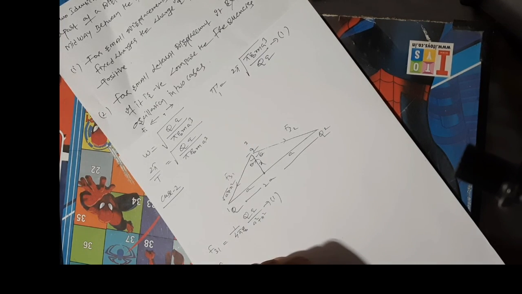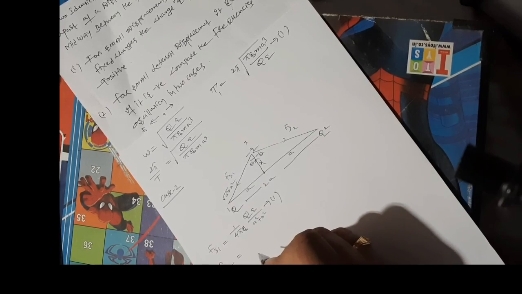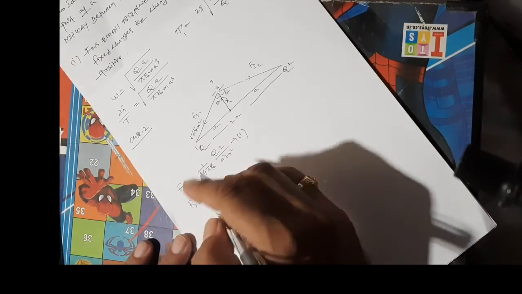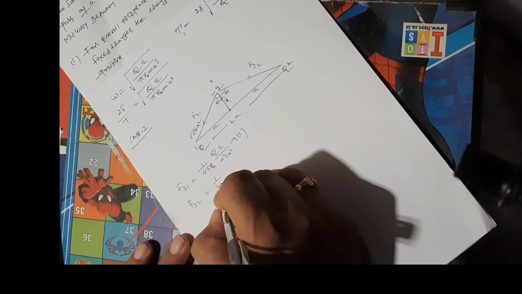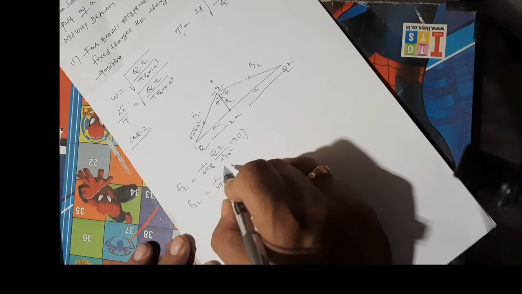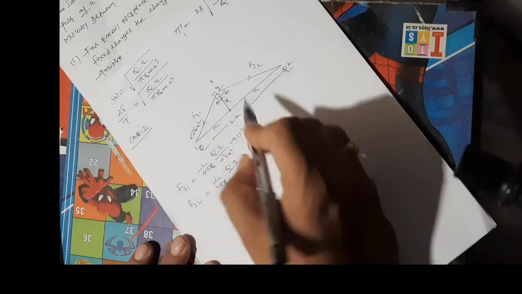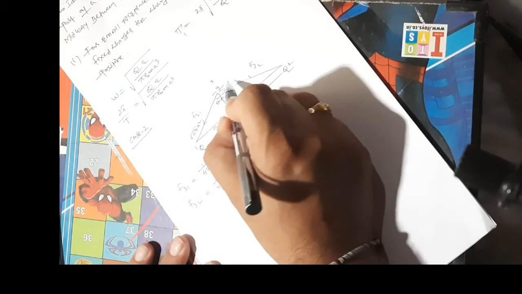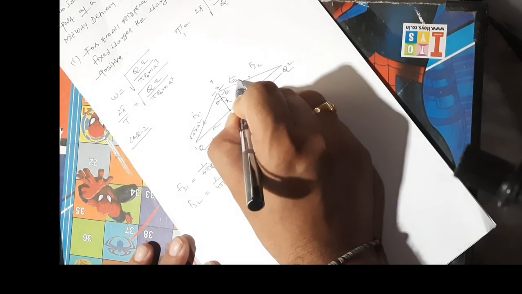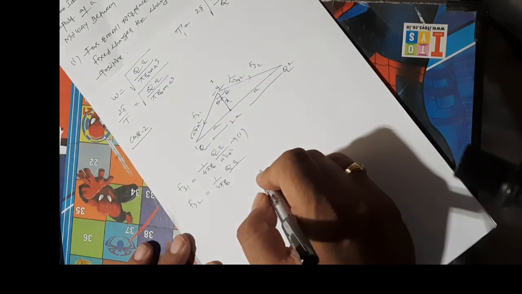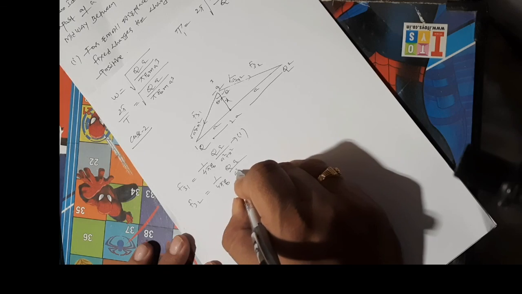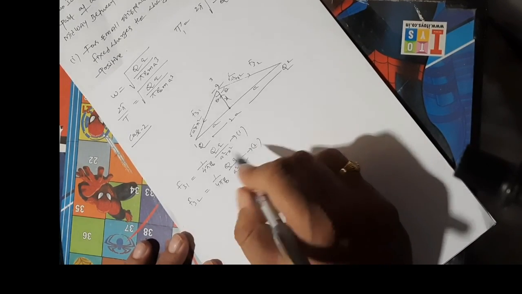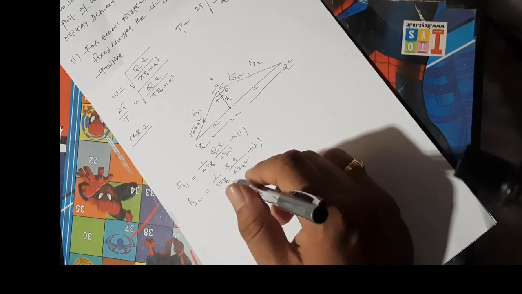Now F32 is equal to 1 by 4 pi epsilon naught Q into q divided by the distance, the same distance. How much distance is it? Square root of a square plus x square, by Coulomb's law. That root is cancelled according to Coulomb's law. A square plus x square, equation 2. That means these are equal forces.